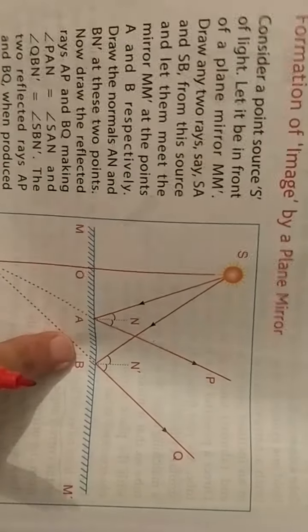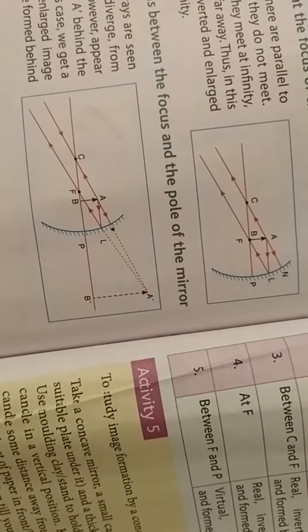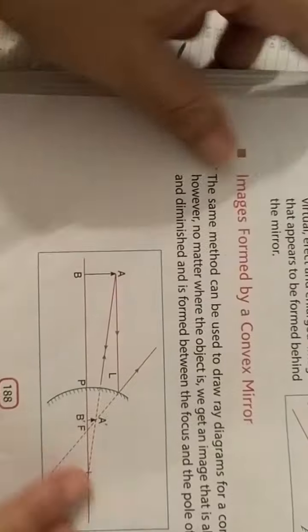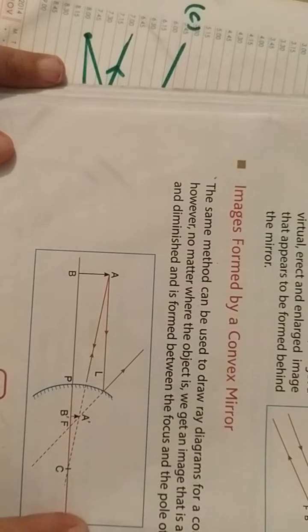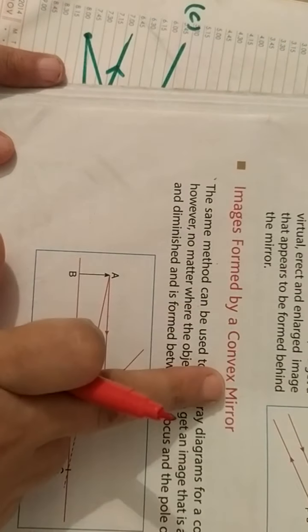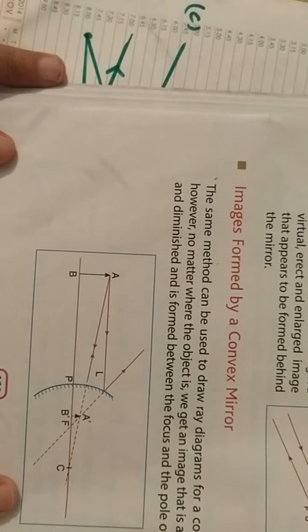Here. Now again you have to draw the image made by the convex mirror. So here you see the image which is made by the convex mirror. So children, here you see this one will be the answer of question number 3B. This is the image which is formed by a convex mirror.